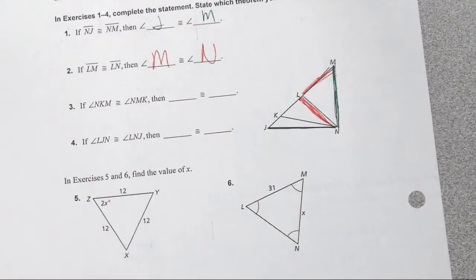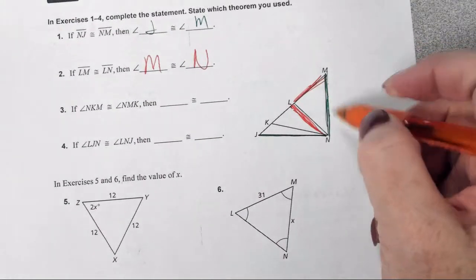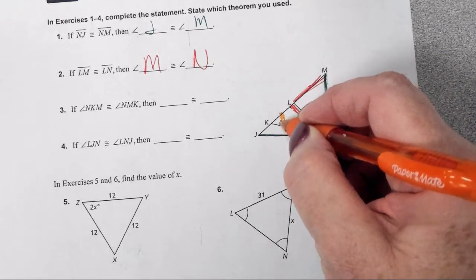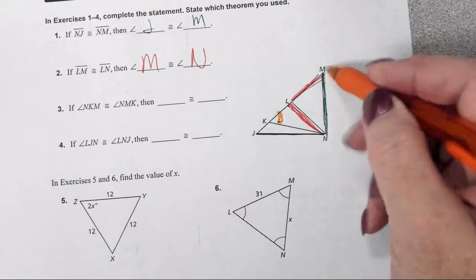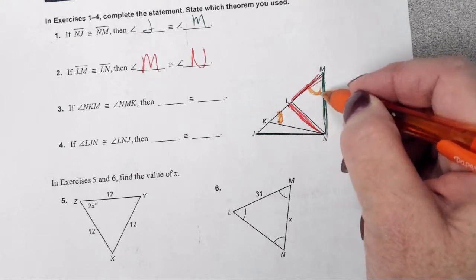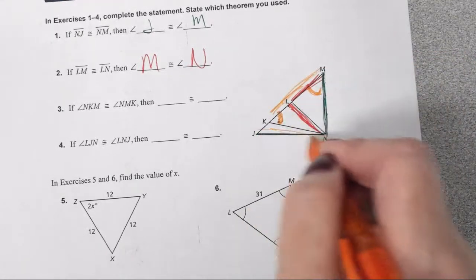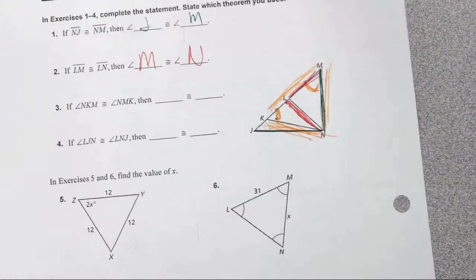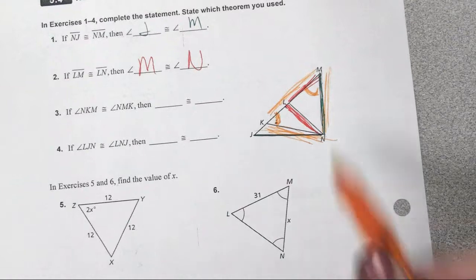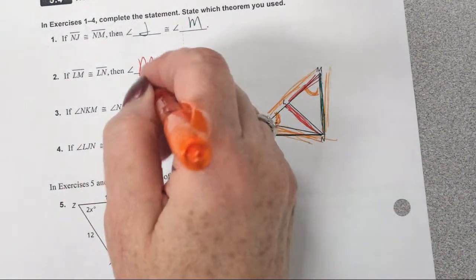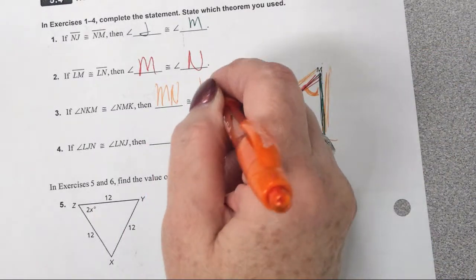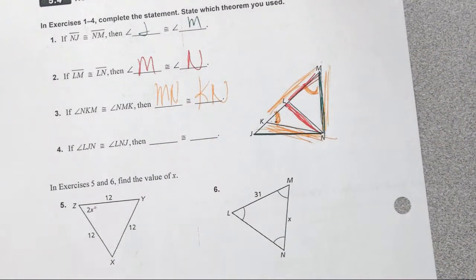Now let's switch and look at the angles first. So if angle NKM, this angle, is congruent to NMK, this angle. Now we're focusing on this triangle. So which sides are across from those two congruent angles? Across from K is MN, and across from M is KN. So those are my two congruent sides.